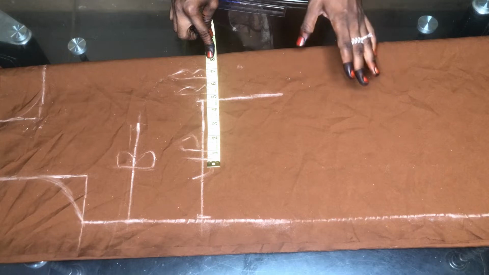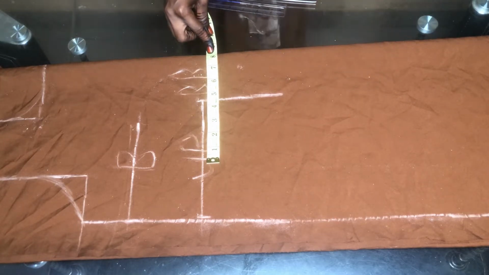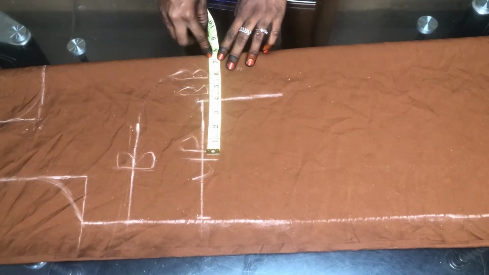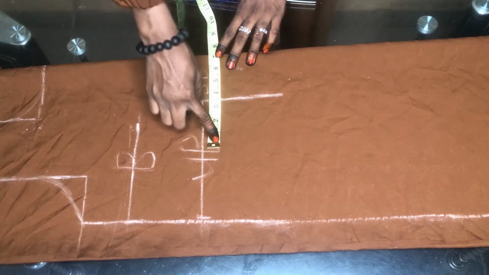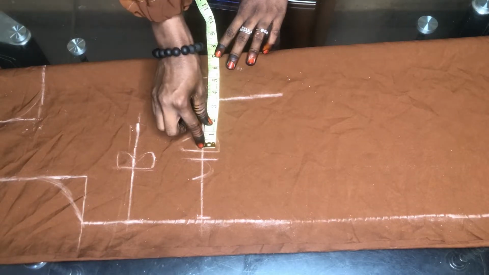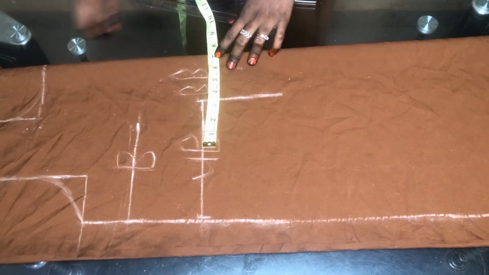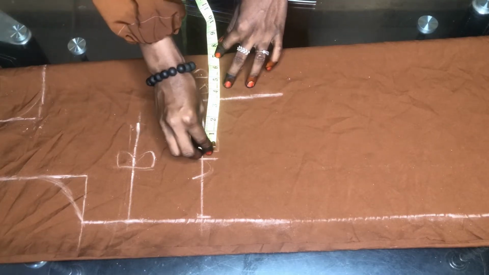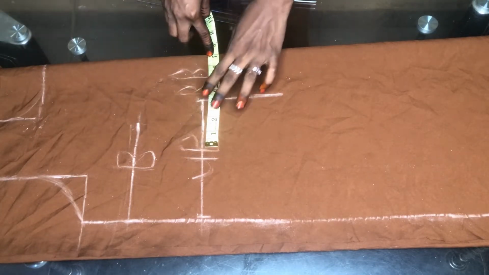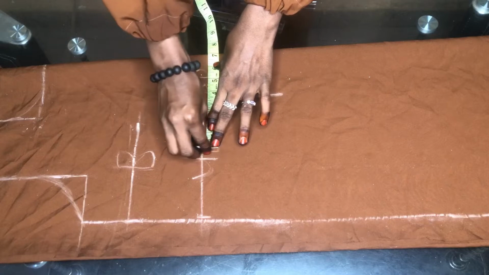Then the corset is 5 inches long. We can make yours 6 inches long, but 5 inches is okay, or 6, whichever you want. Then for the width of the corset, since like I said earlier, the bust point to bust point is 8, but we're using 7, and we had already marked out 3.5.